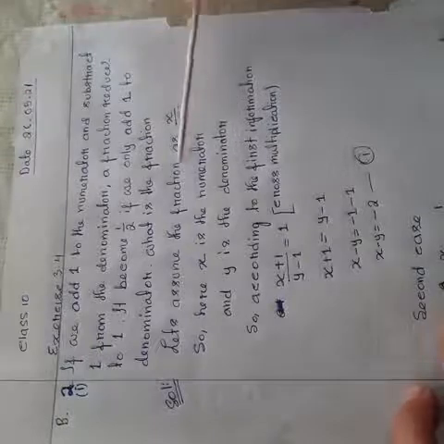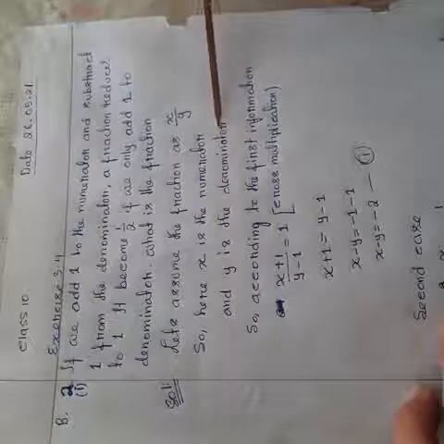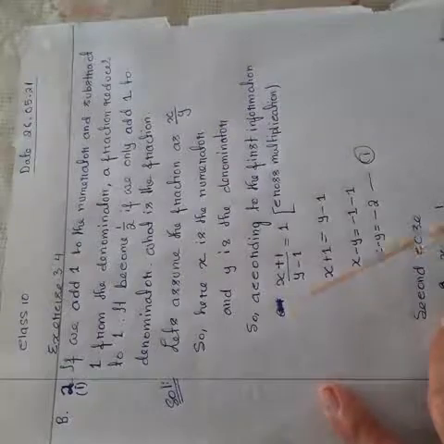As we all know what a fraction is, let's take an assumption. Let's assume the fraction as x by y. Here x is the numerator and y is the denominator. After taking the assumptions, let's look at the first condition.